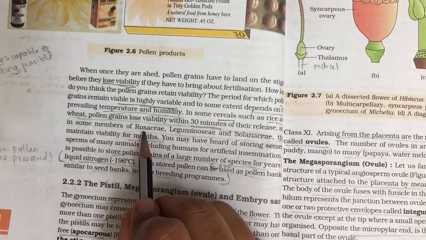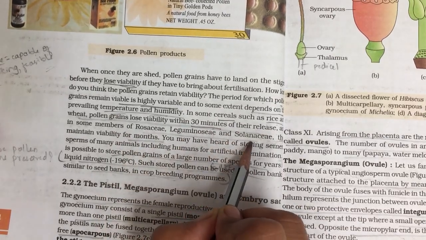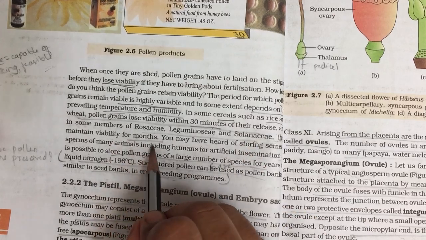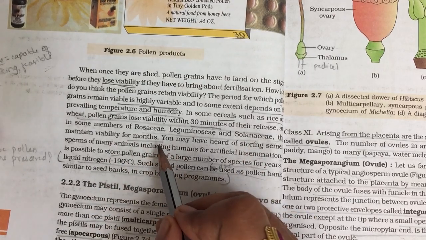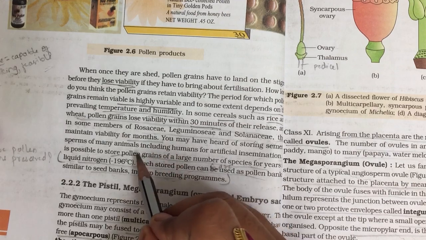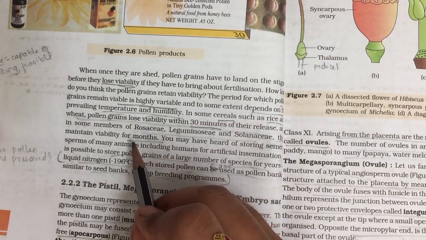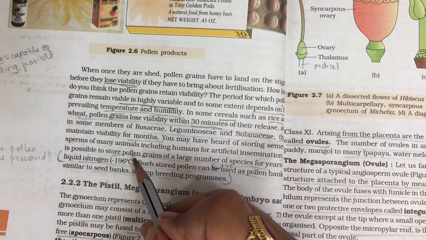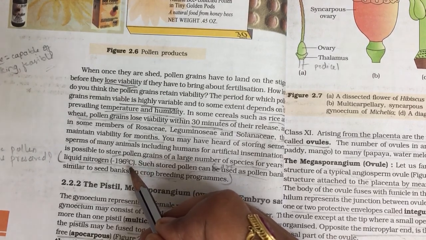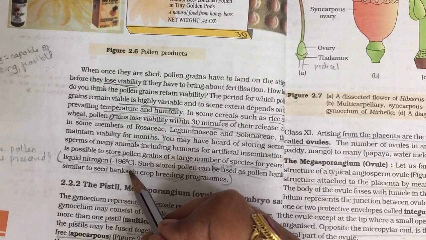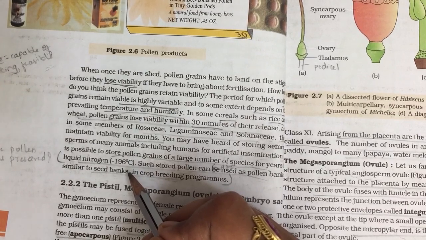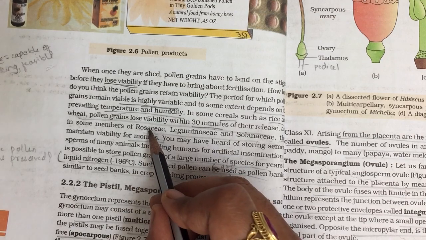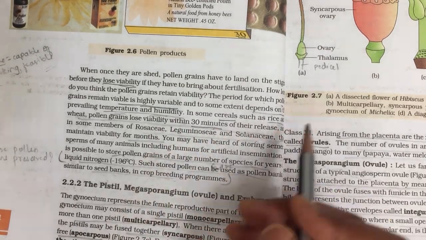In some members of Rosaceae, Leguminaceae and Solanaceae, these 3 families maintain their viability for months together, which means these pollen grains can live for months. After release from the anther, these pollen grains can stay viable for months, after 2 months, 3 months, 6 months, and if they reach the female part, the stigma, they can still germinate. But in rice plants, pollen will germinate only within 30 minutes.